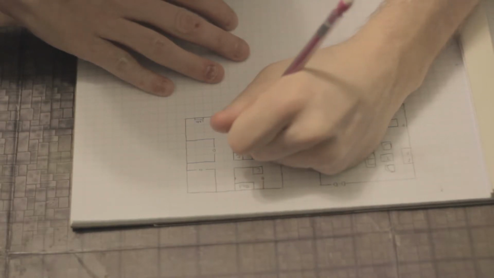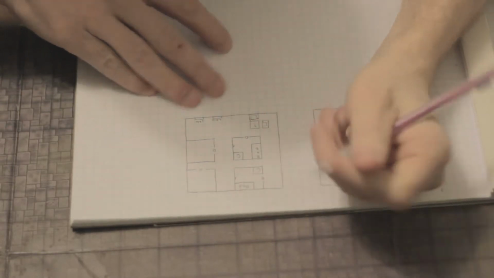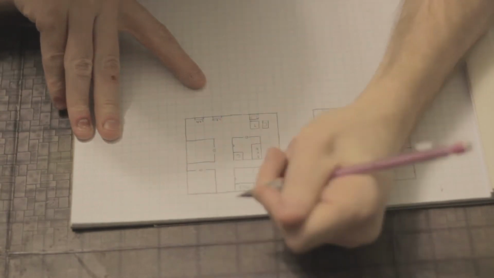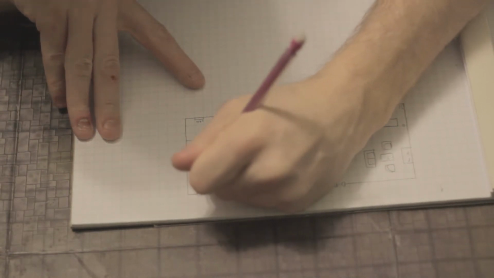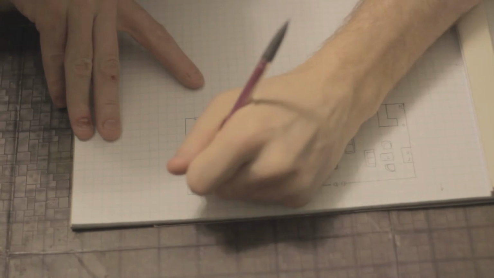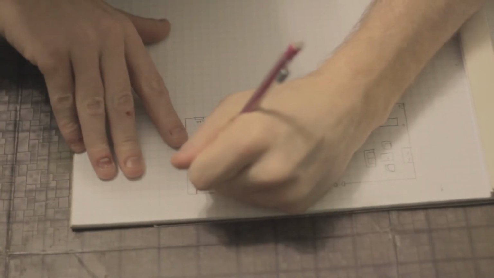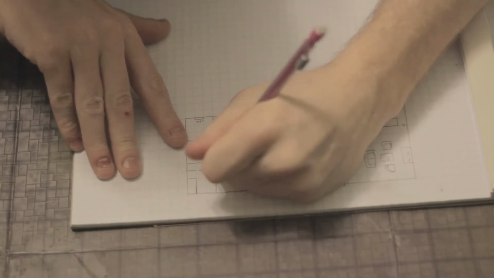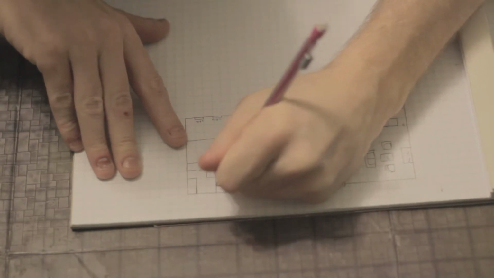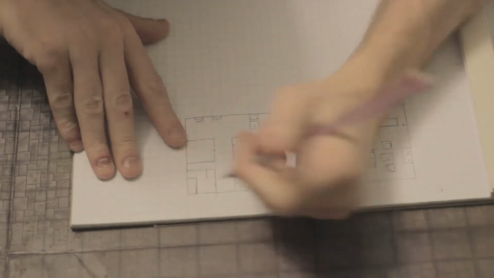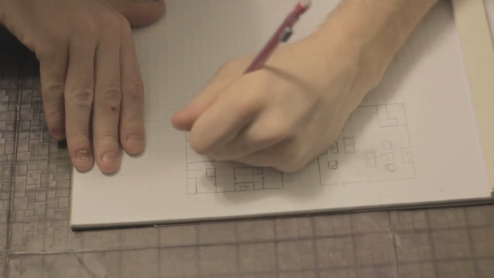And maybe torch the sconce over here. Likewise, we can do a bed over here. Whoops. Let's make that a little bit straighter at least. And a closet here. And a torch sconce here, or a candle sconce there. And then this can be over here, bed.